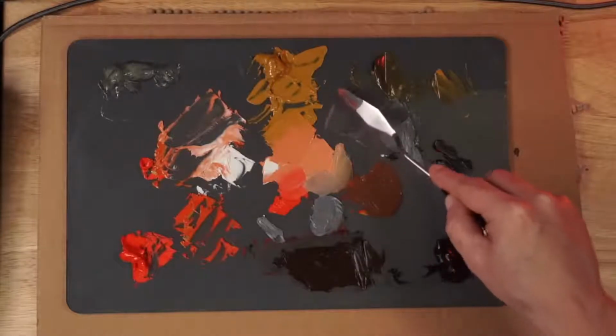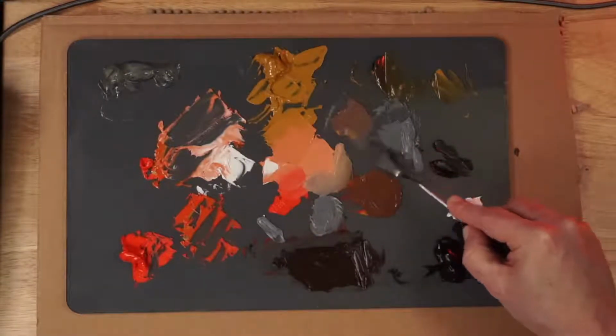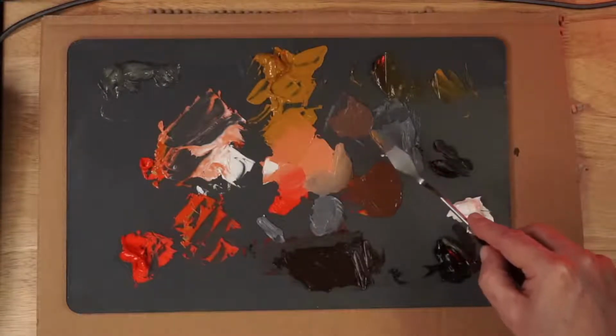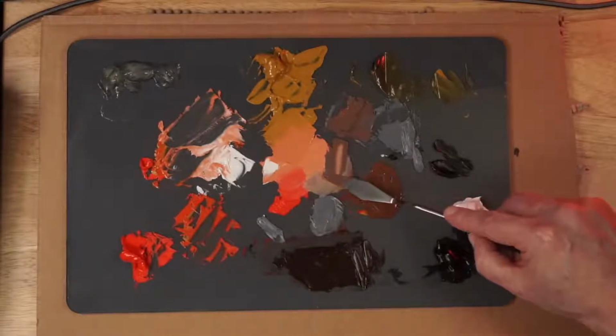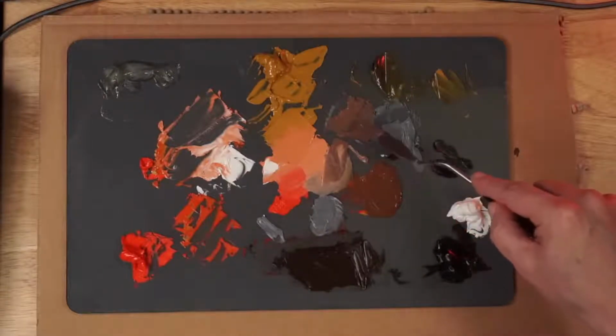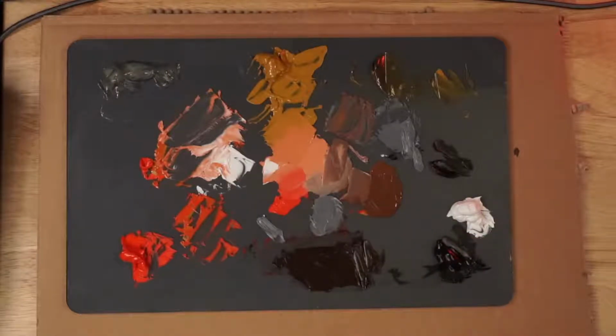Okay, here we go. Now it's starting to pick up a little color. Okay, so that's a warm neutral, but you still see how much weaker it is than my light and my shadow.